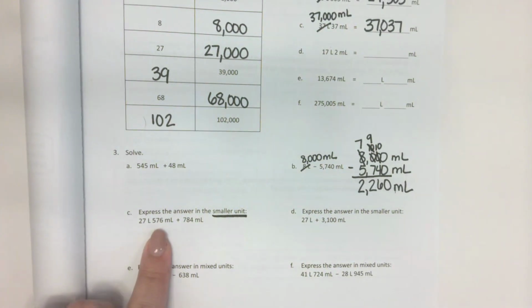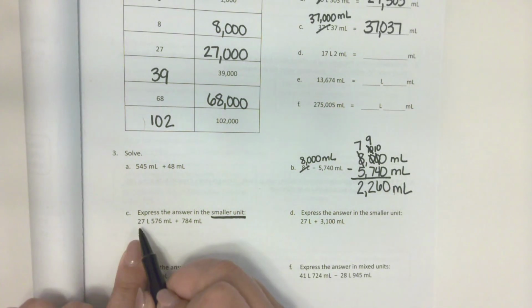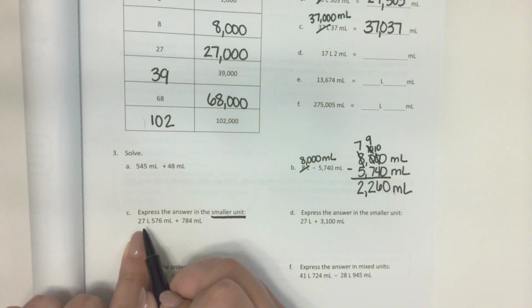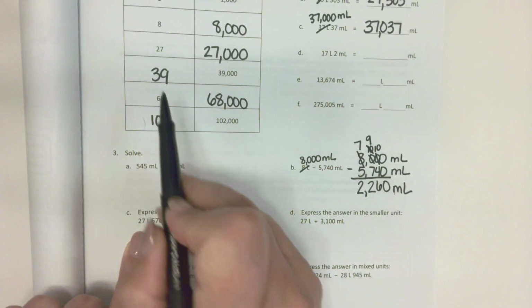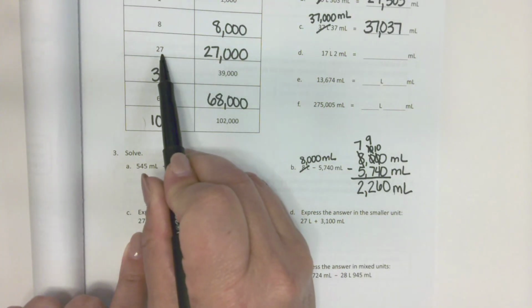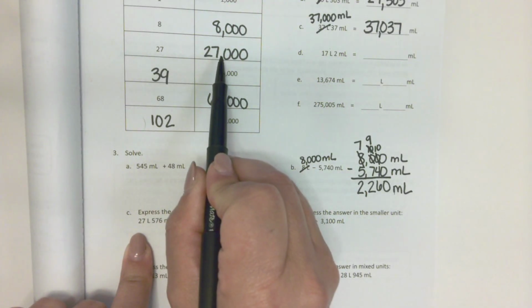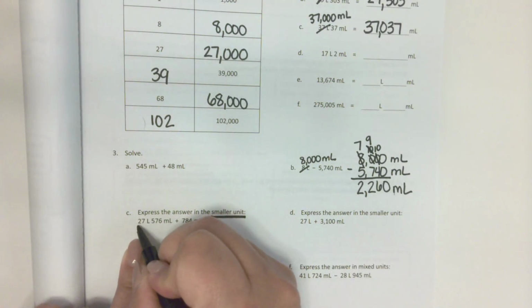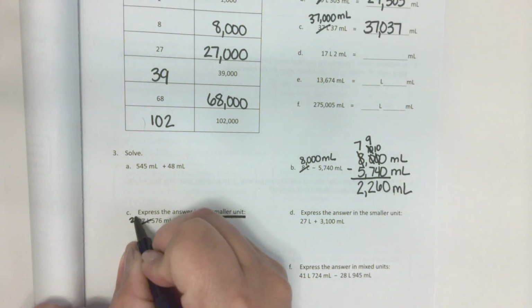So look at this one that has mixed units. We need to rename the 27 liters. How many milliliters is 27 liters? Look, we have it up here on our chart. 27 liters is 27,000 milliliters. Let's rename that.